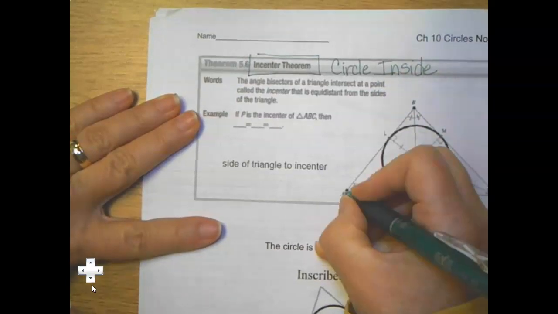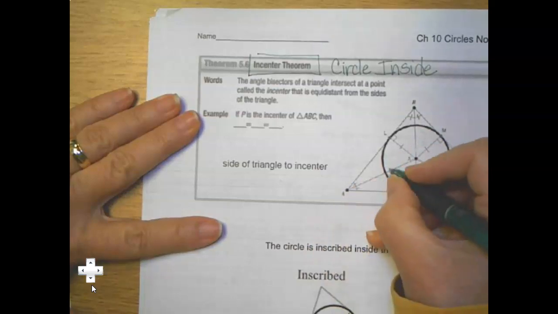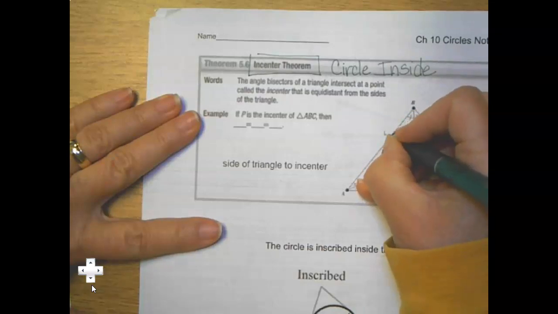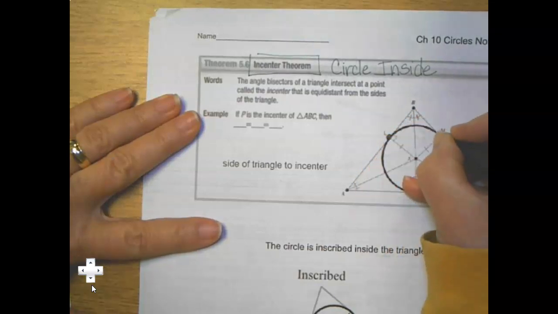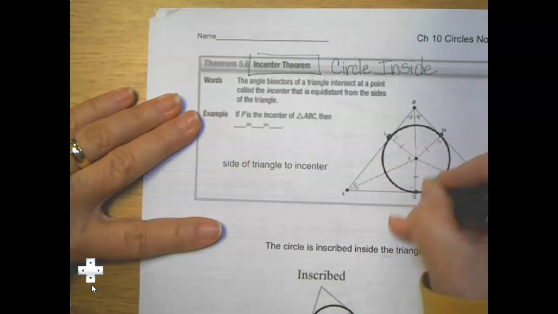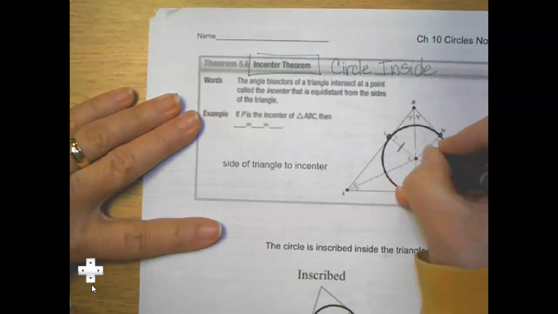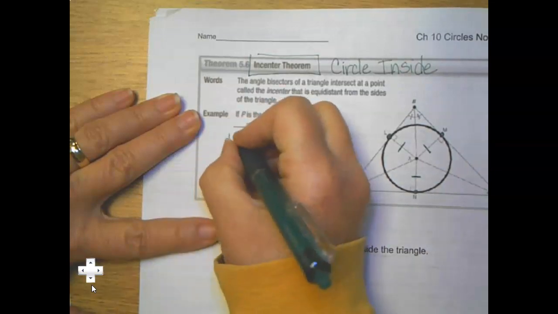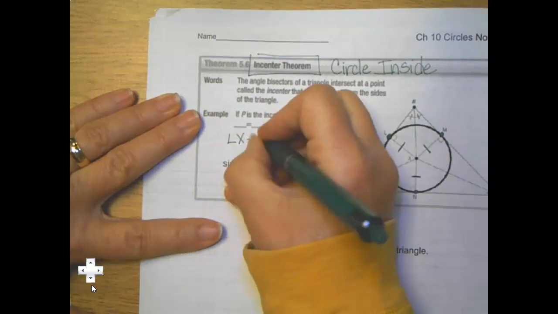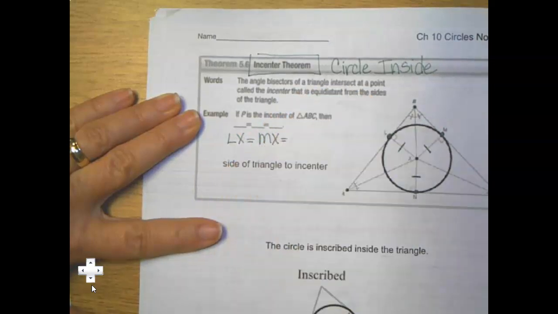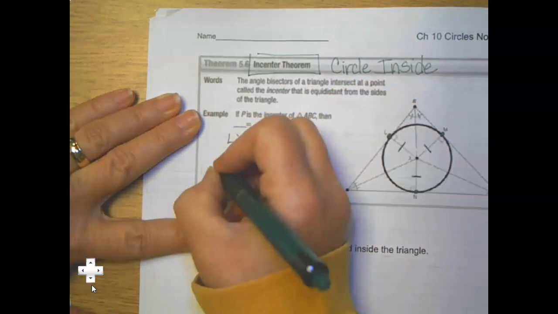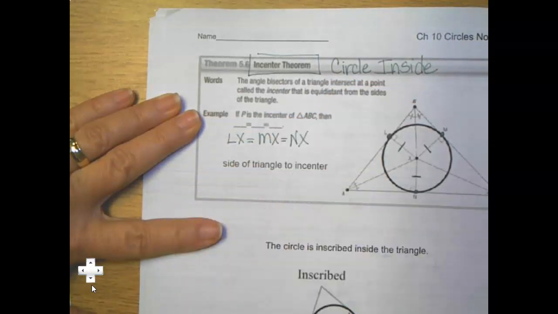So instead of being these guys, remember these were touching the circle on the inside, you have the circle on the inside, so where it touches here, here, and here, and it's perpendicular, then these are all going to be congruent, completely different. So LX is equal to MX, which is going to be equal to NX. So side of triangle to center.